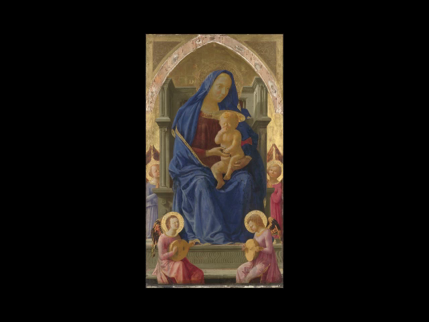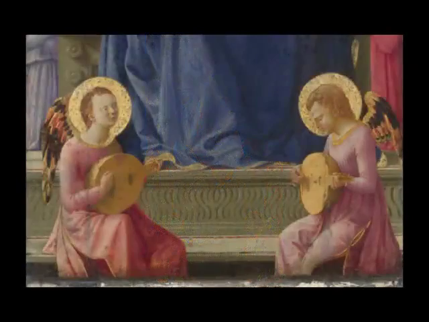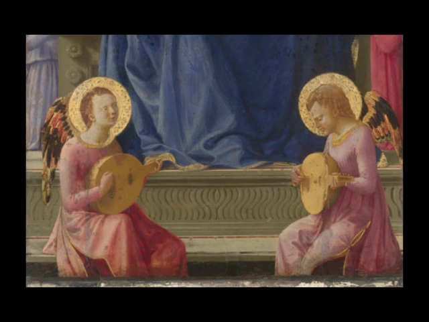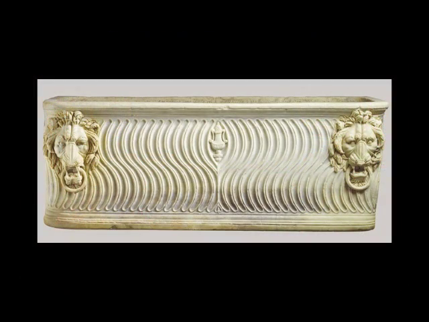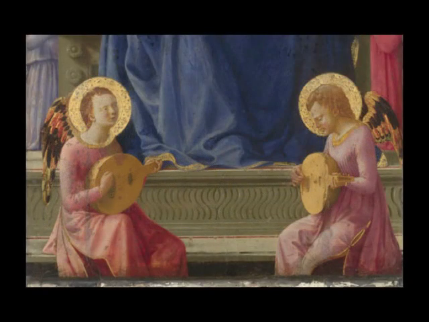There's another reference to Christ's ultimate death, and that squiggly pattern in the step just below the throne, and that's a decorative form that was often carved into Roman sarcophagi. And so that is a reference to Christ's eventual entombment and another foreshadowing of Christ's death.